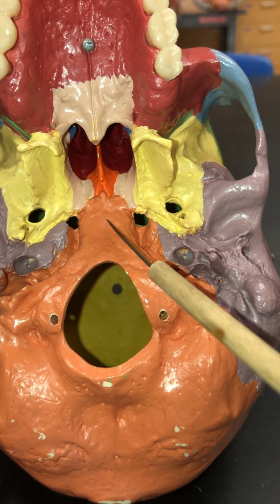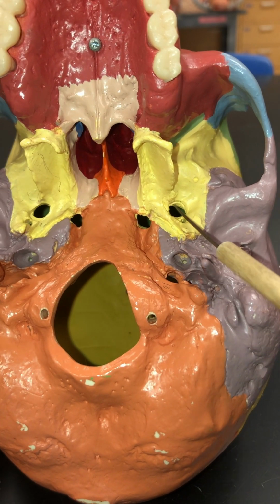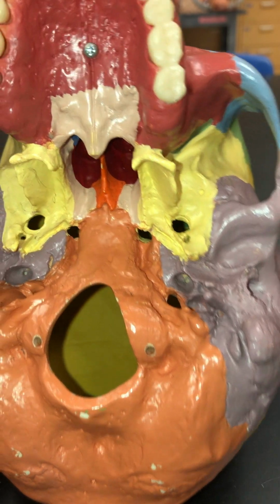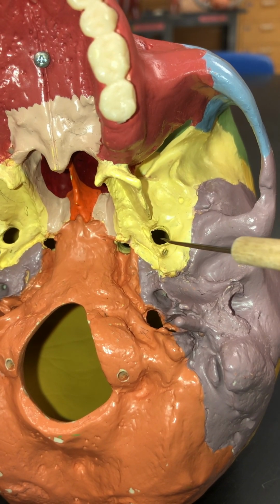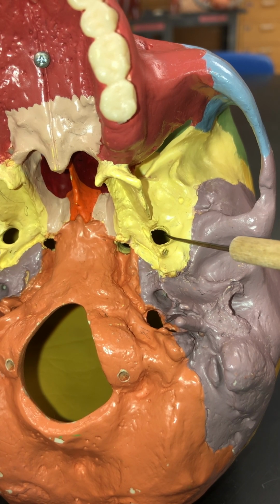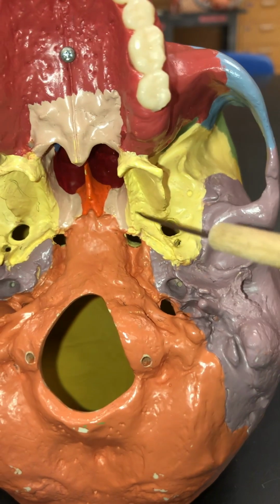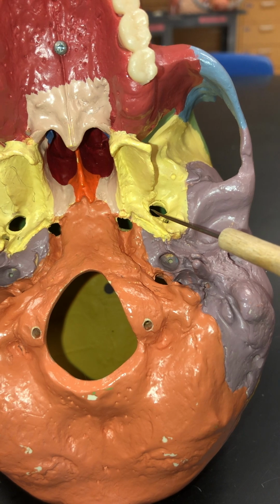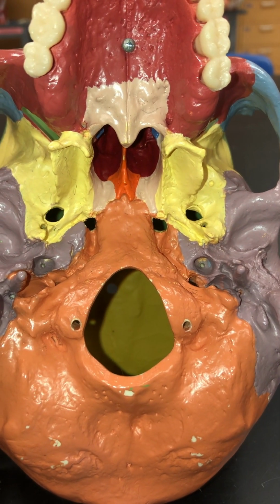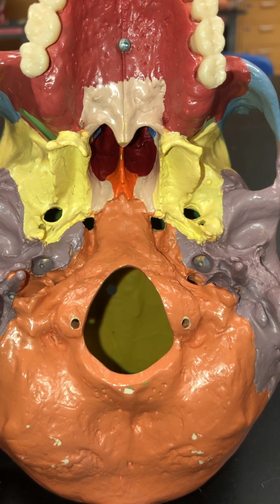Sliding out, the next major foramen that we can see is this oval-shaped one right here, and this oval-shaped foramen is the foramen ovale. So again, from the middle we would have that foramen lacerum, foramen ovale. And those are the major foramen that I would like us to know from this inferior view.